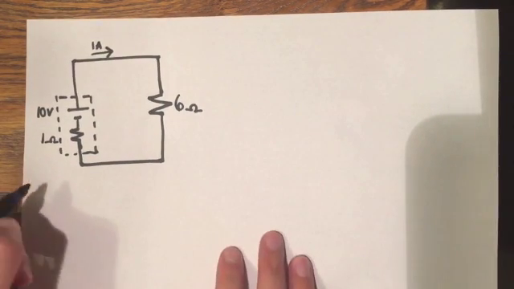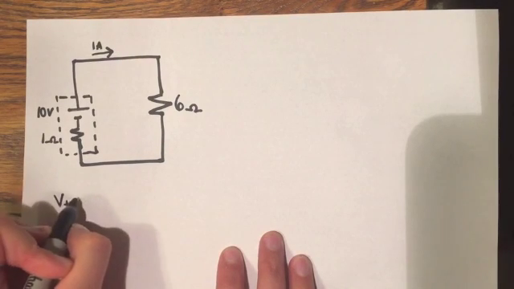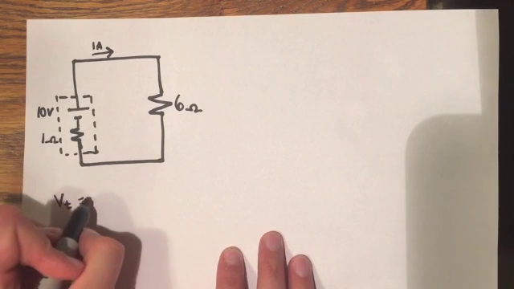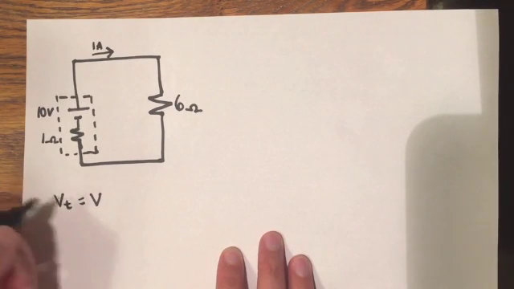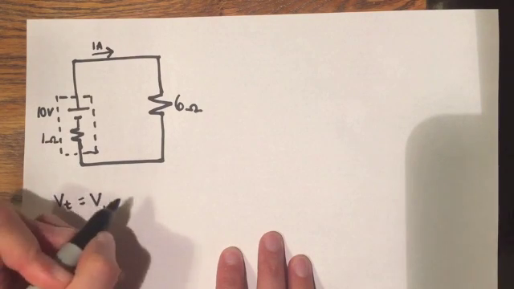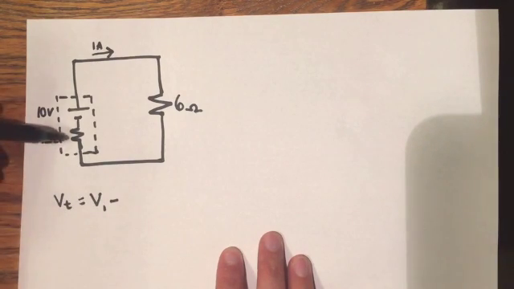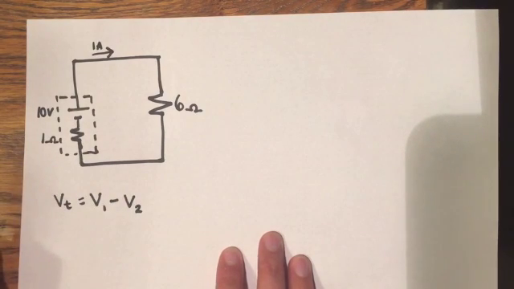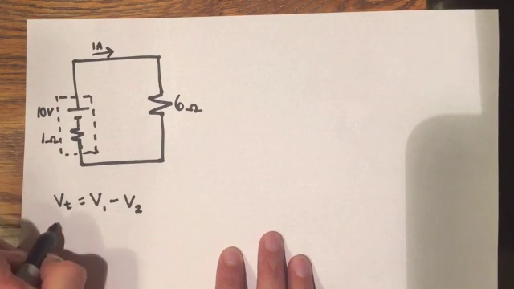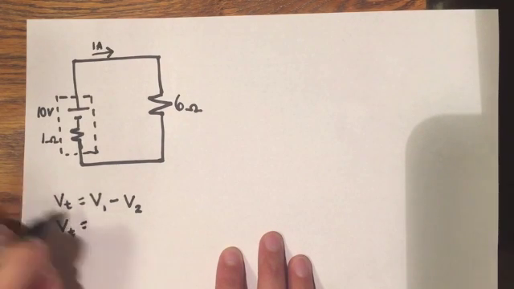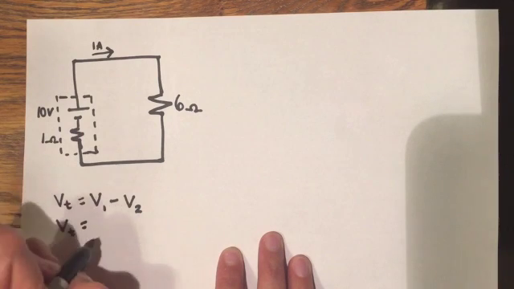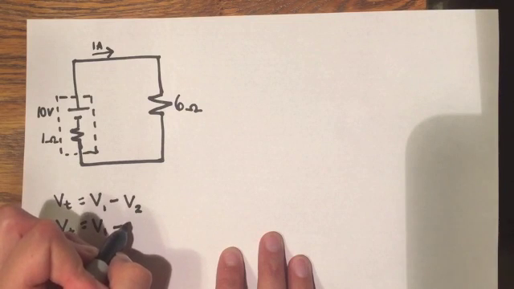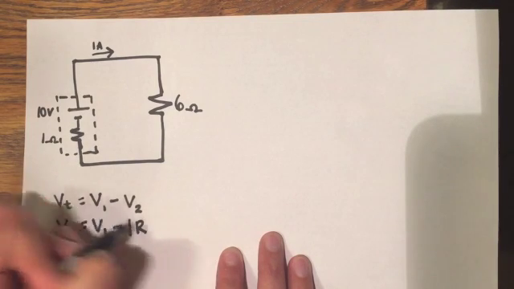So the terminal voltage equation is the terminal voltage equals the voltage of the battery, which we'll call V sub 1, minus the voltage drop over the internal resistance. We'll call that V sub 2. Using our equation V equals IR, we can rewrite this as V sub T, the terminal voltage, equals the voltage of the battery minus the current times the internal resistance.